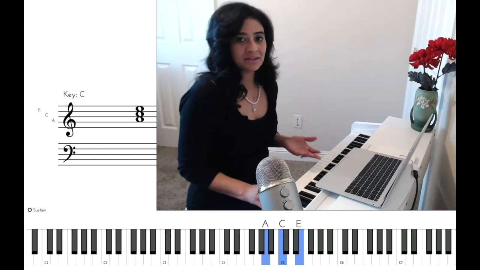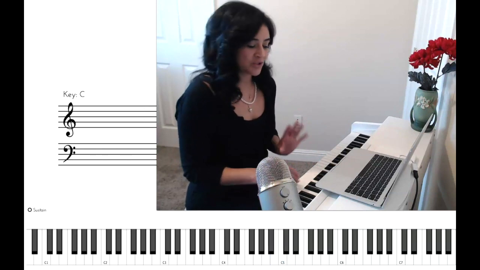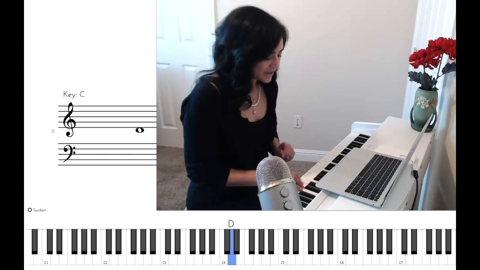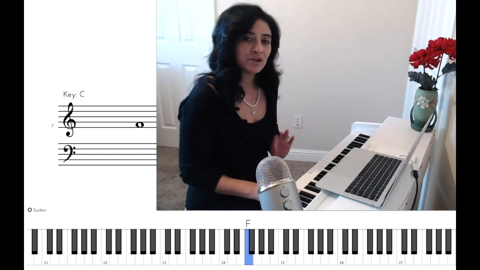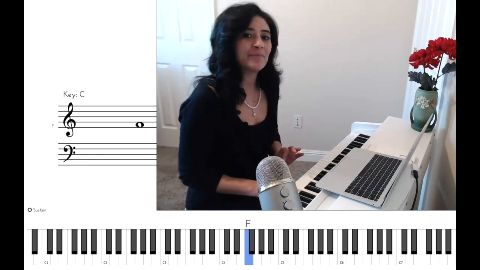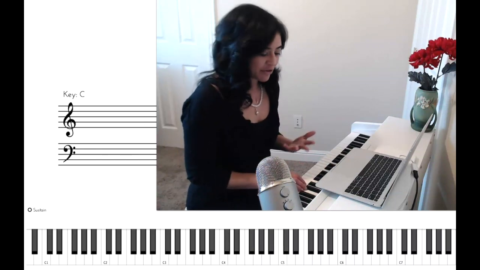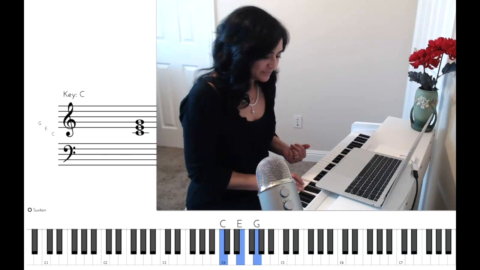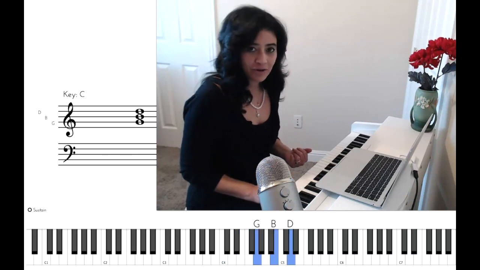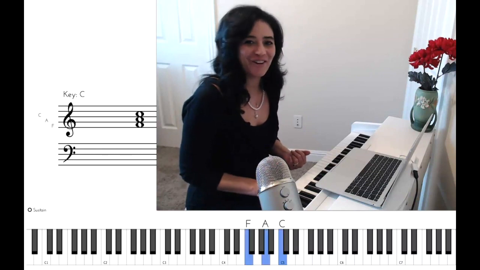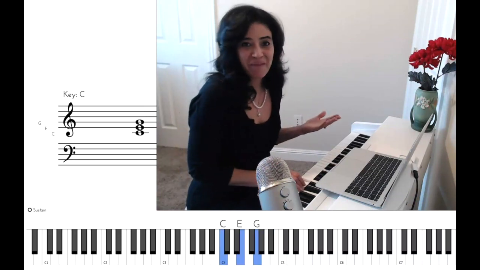And finally, the last chord in our chord progression, which is a 4, go back to your root and count up 4 notes, C, D, E, F, and from there you build your triad, F, A, and C. And that's your 4 chord. So when you put all of those together, you have your 1 chord, C, 5 chord, G, 6 chord, A minor, 4 chord, F major, and then back to C.